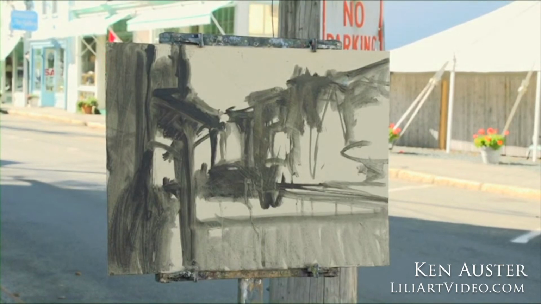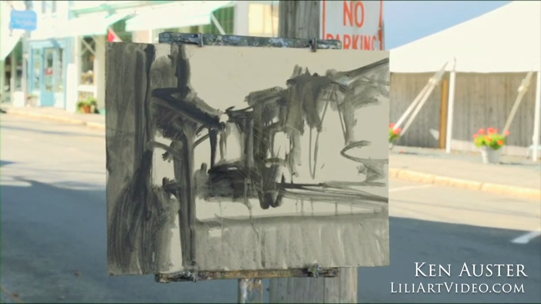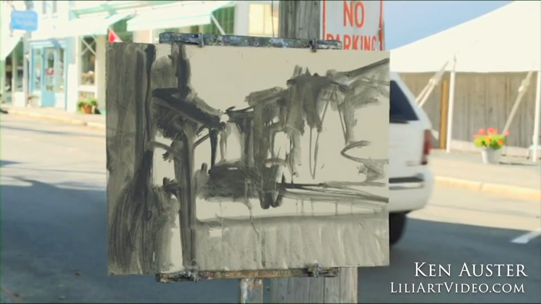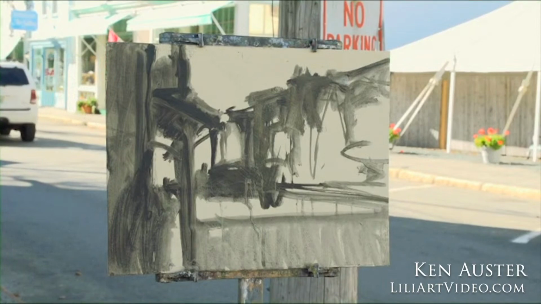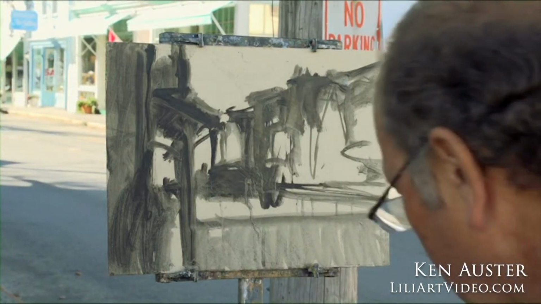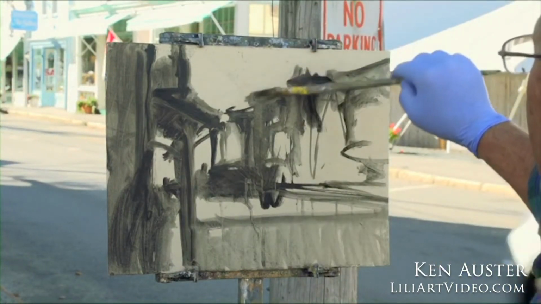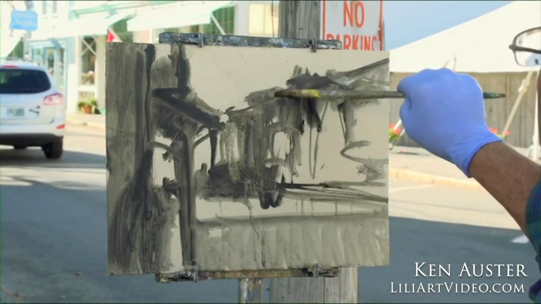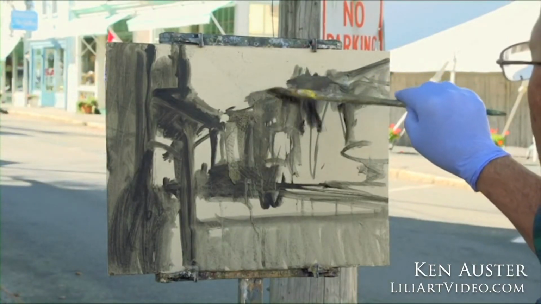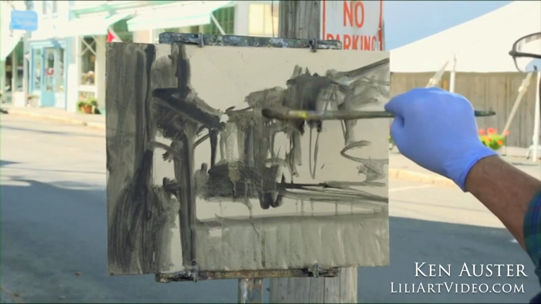I'm not concerned about the details. I'm not going to try, at this particular point of the game, to put in the signage and windows. I mean, that's way too much information. I just want shapes. That's all I'm trying to do, simplify it down to the bare bones essence of what I'm looking at and not get too hung up and confused by all the information that's out there.